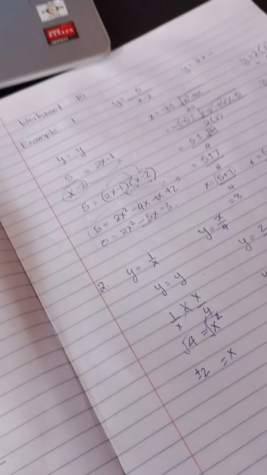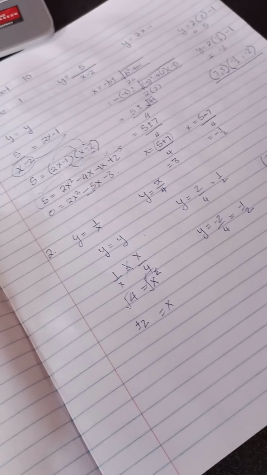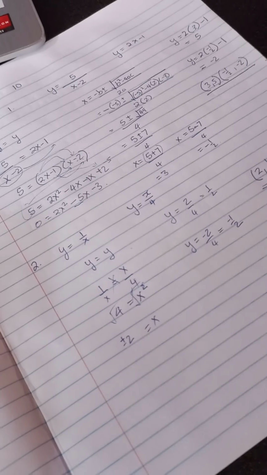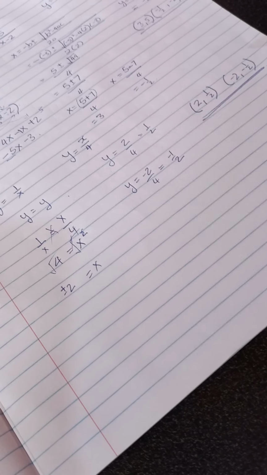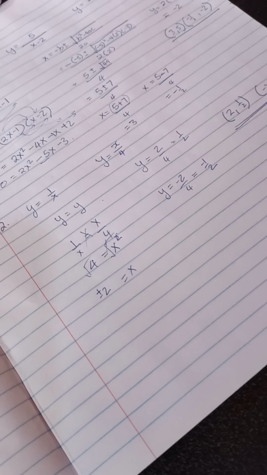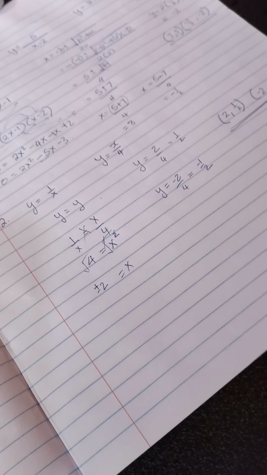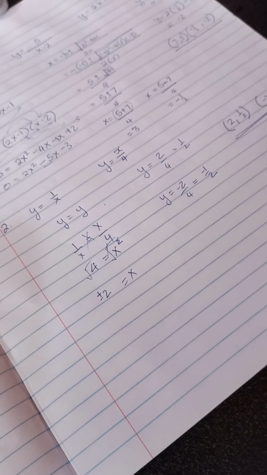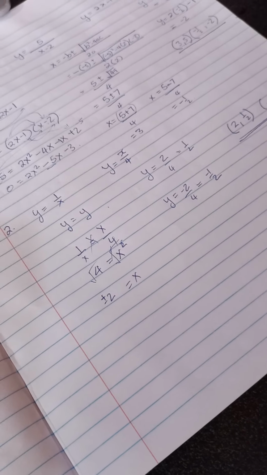Now if you have a look at the two equations I've just solved, the first one requires a longer method of working. The second one is shorter and simpler, right? But they are based on the same concepts. Basically, different types of equations are going to have different lengths of working.